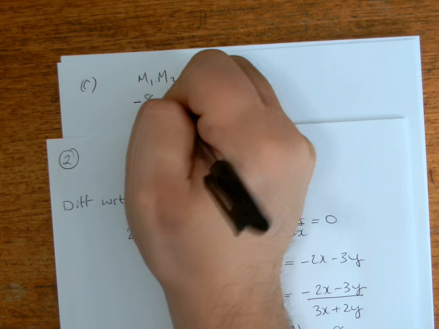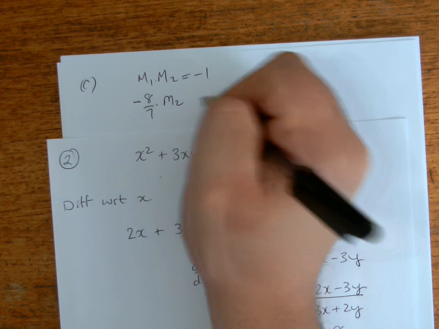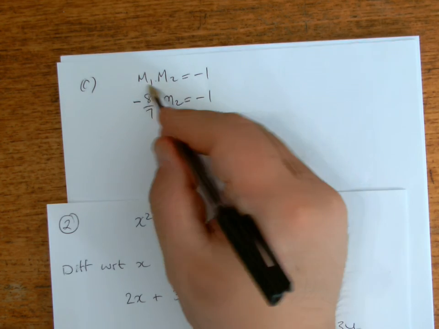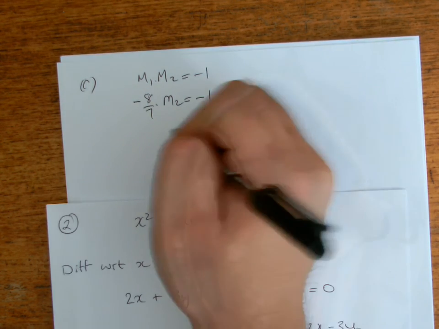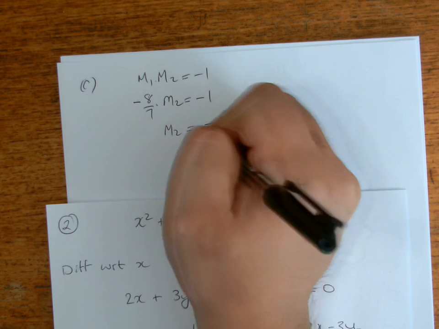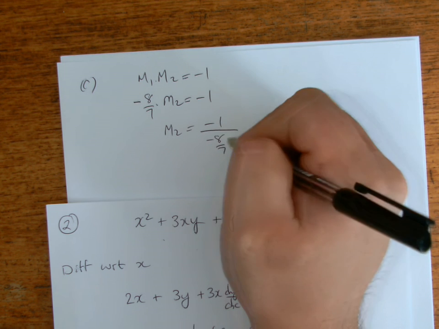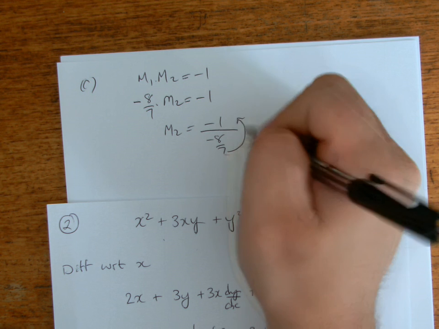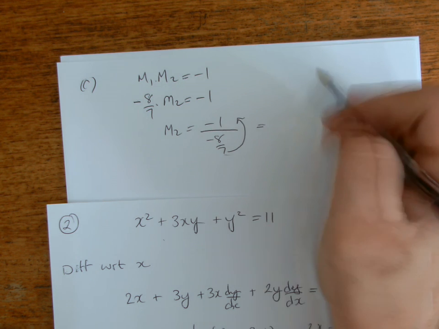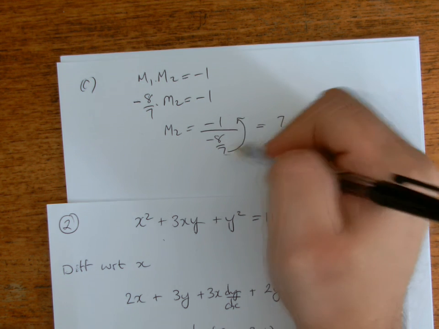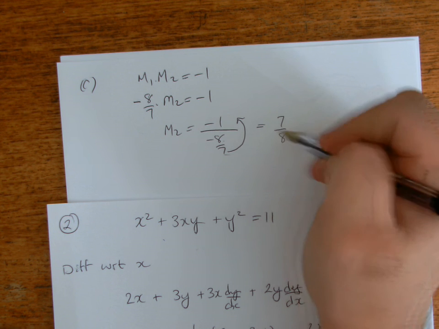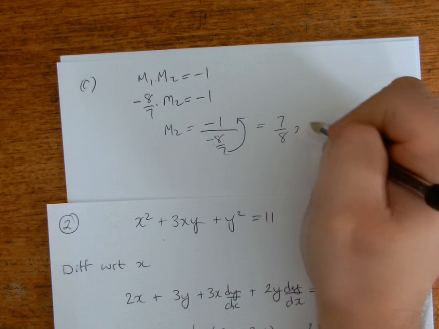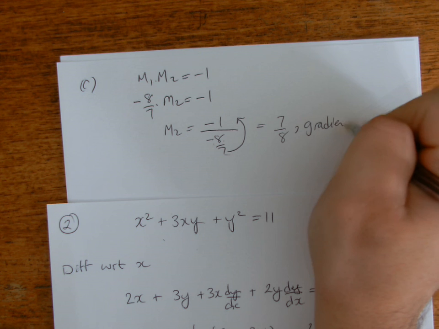The normal then will be m2 equals minus 1 divided by that. So take this over the other side and divide. Because you're dividing by a fraction, the bottom number flips and goes to the top. So you get 7 on top, and 8 on the bottom, and 2 minuses become a plus. So that gives you the gradient of the normal.